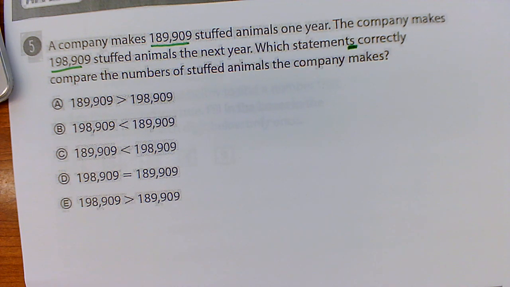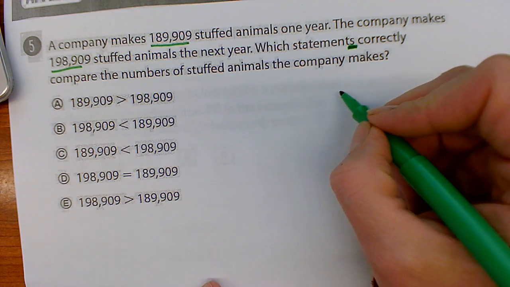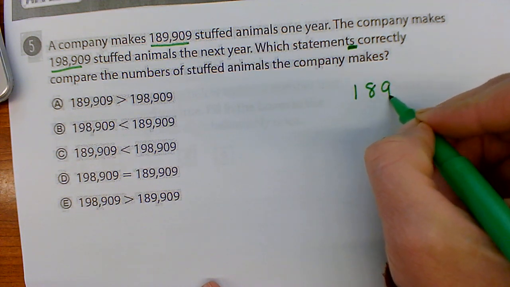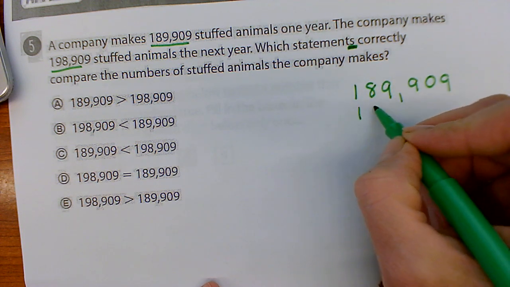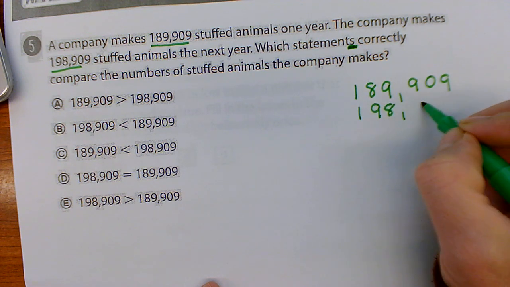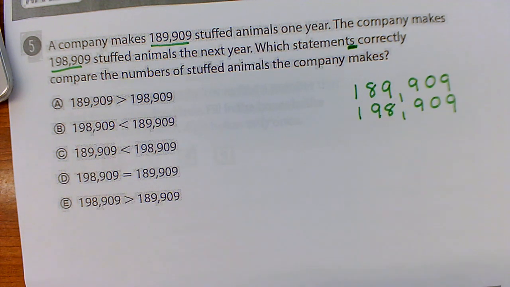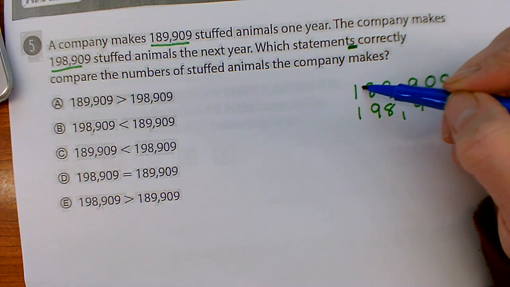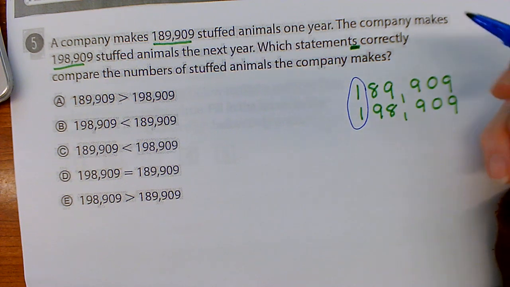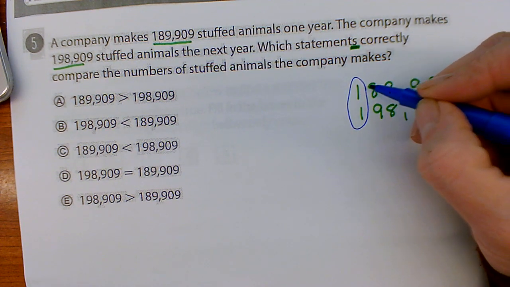I'm going to stack them up and compare them just like we always do. So I'm going to do it carefully. I line up all the place values. And then I can start comparing them. So I'm going to start with the biggest place value, the one on the left, and they both have a 1. So I'm going to go to the next one over, go over to the neighbor, right?